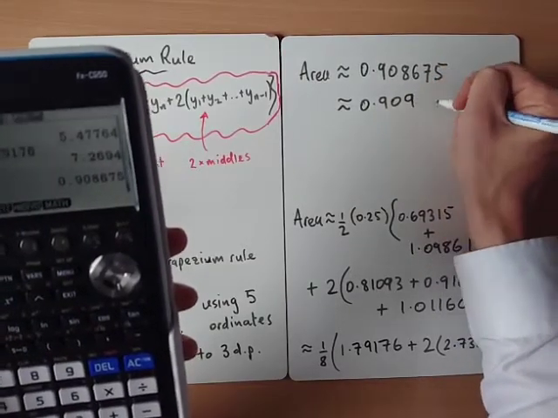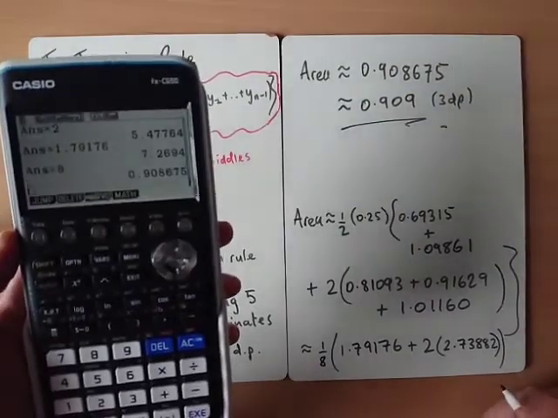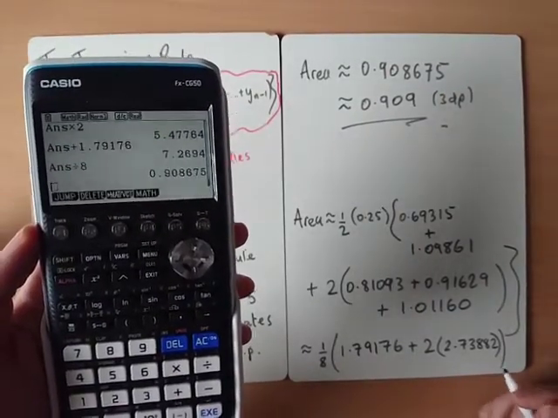0.9086 or 0.909 to 3 decimal places. Okay, let's try one more question.